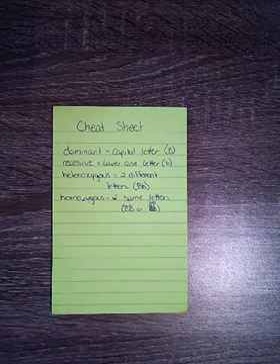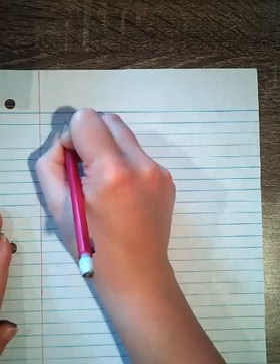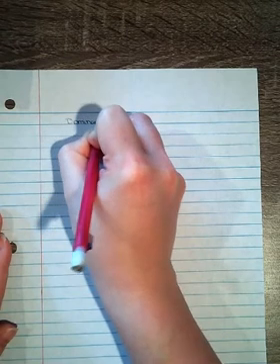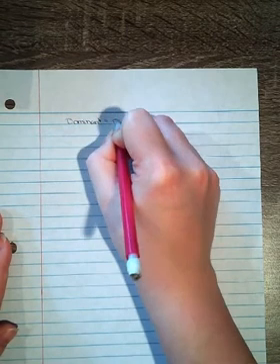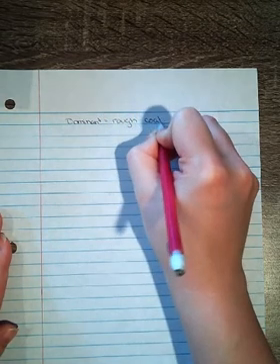Okay. So for the first example, in guinea pigs, rough coats with lots of swirly cowlicks are dominant over smooth coats. So the dominant trait is a rough coat.